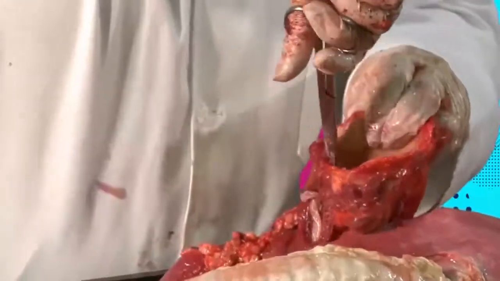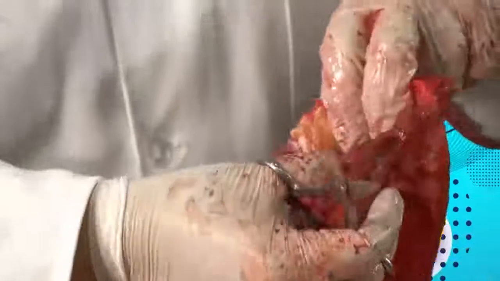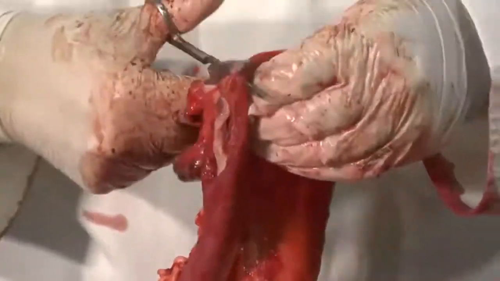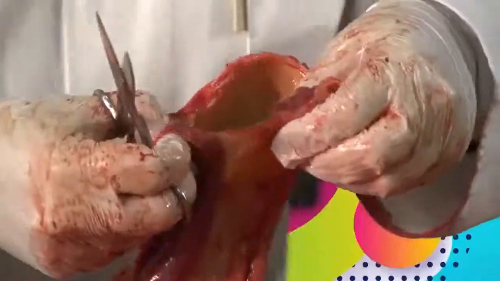Because remember, your epiglottis is also closing your trachea while you're doing it. There we go. Do you see what I'm doing? I'm cutting it open. I don't want to cut too much there. Let's cut the esophagus a bit. Guys, do you see this? I lovingly call it the boerewors layer.